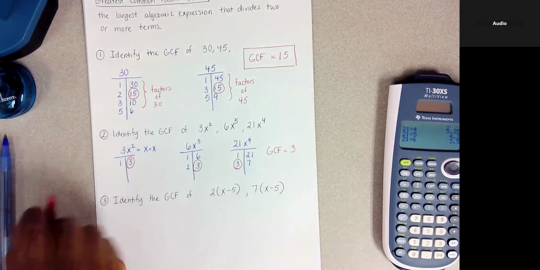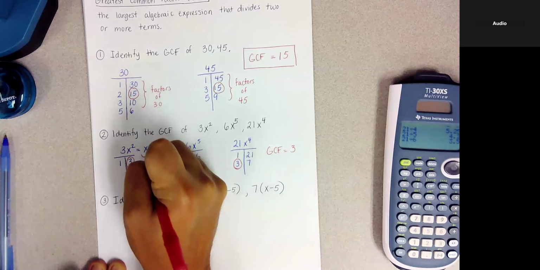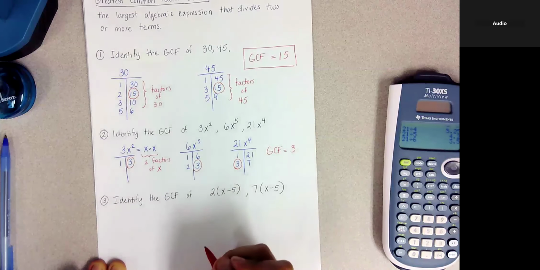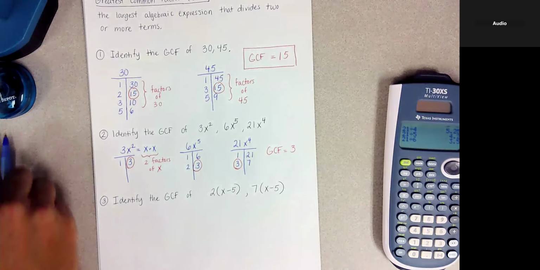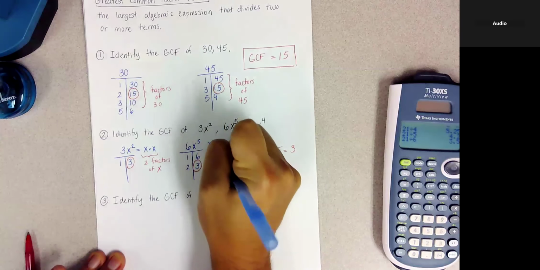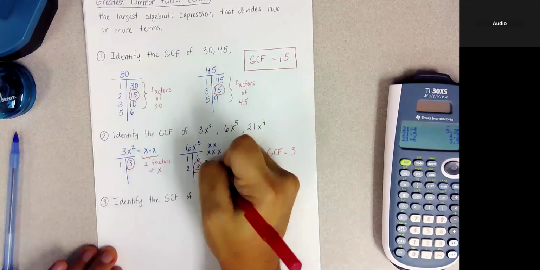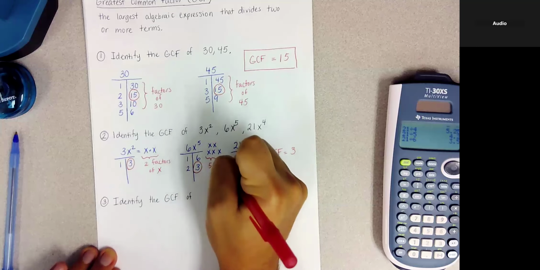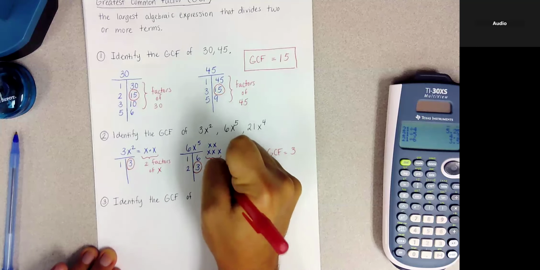In other words, these are 2 factors of x, okay? For x to the 5th power, you have x, x, x, x, x, and that means that this term has 5 copies or 5 factors of x.